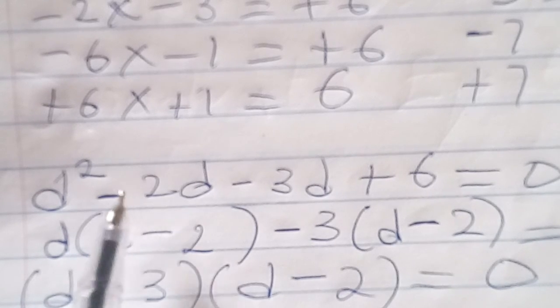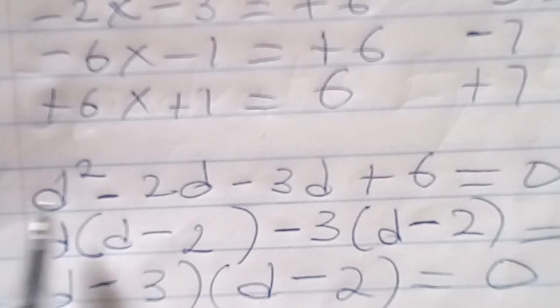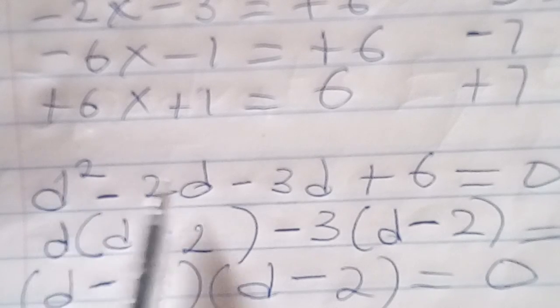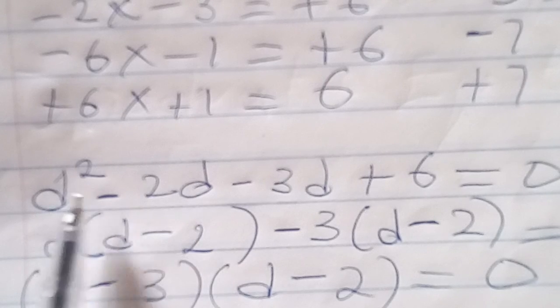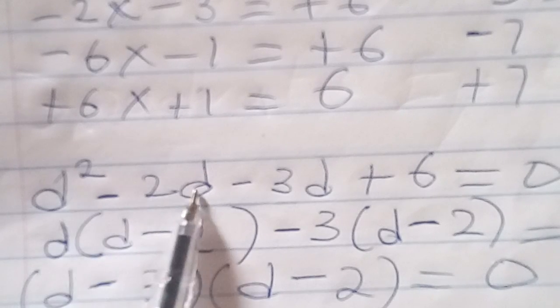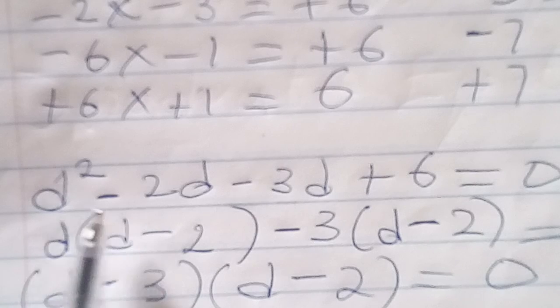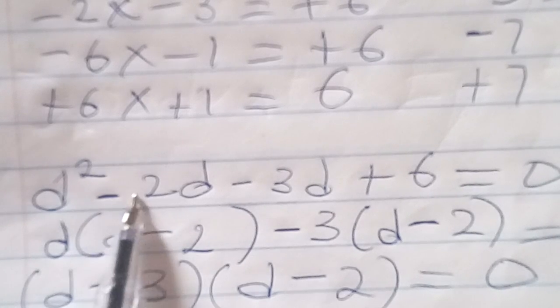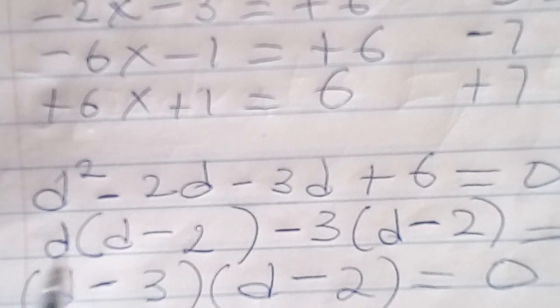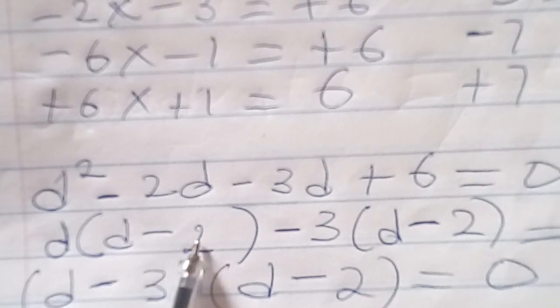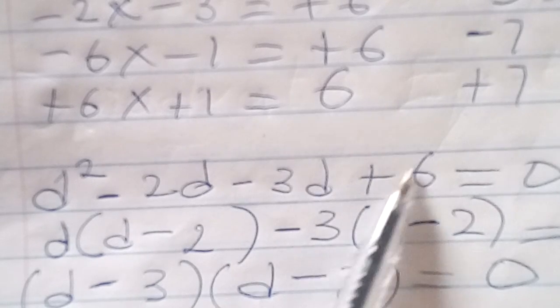Now we factorize it. We bring out what is common to d squared and minus 2d. It is d that is common to d squared and 2d. So we have d outside, and we have d minus 2 inside. If you can see now, if we multiply this d by this d, we have d squared. If we multiply this d by this minus 2, we have minus 2d.